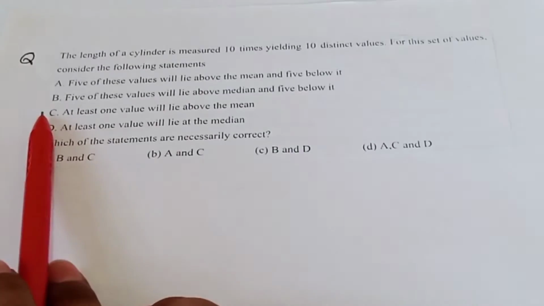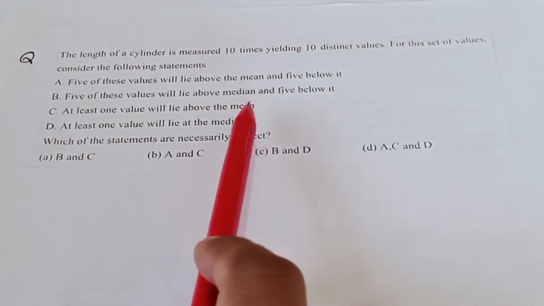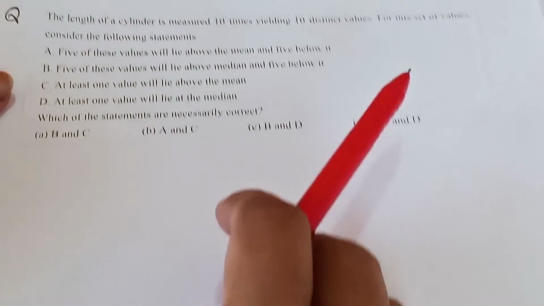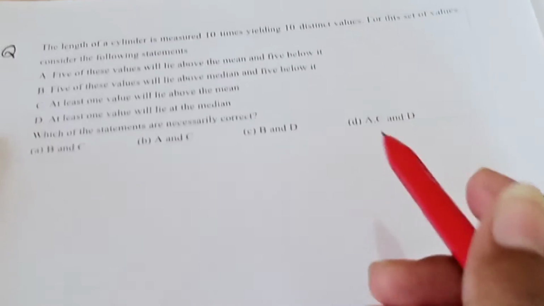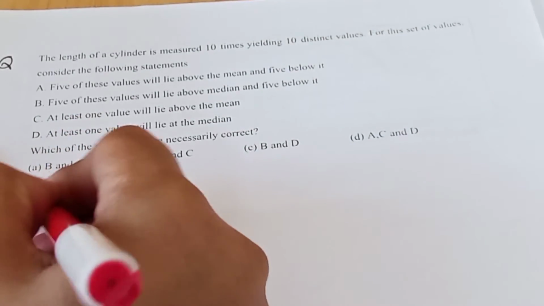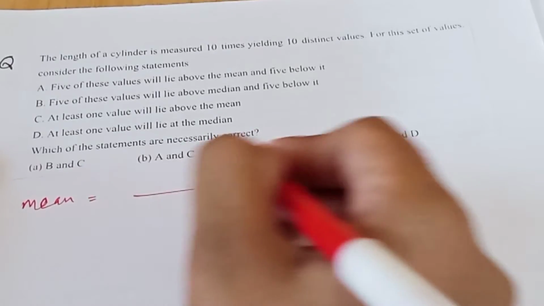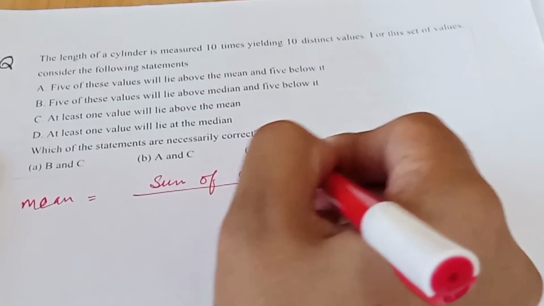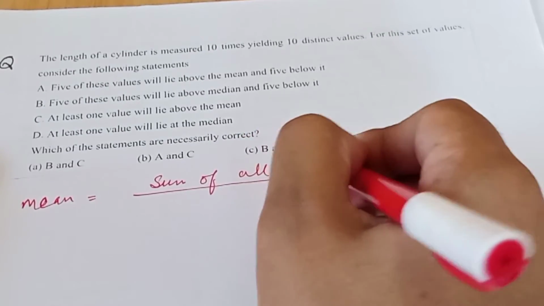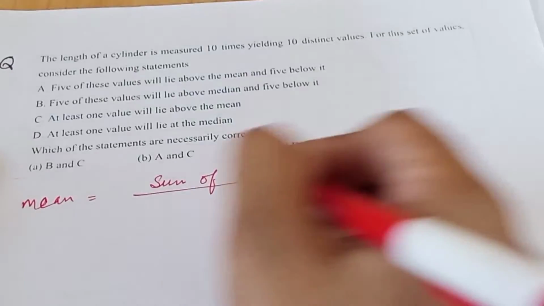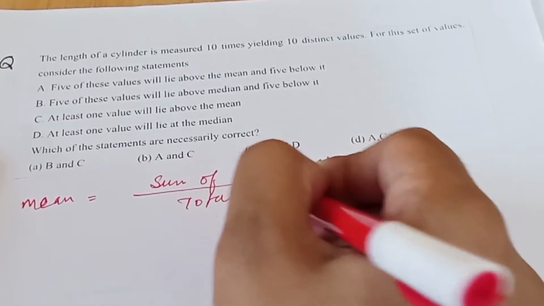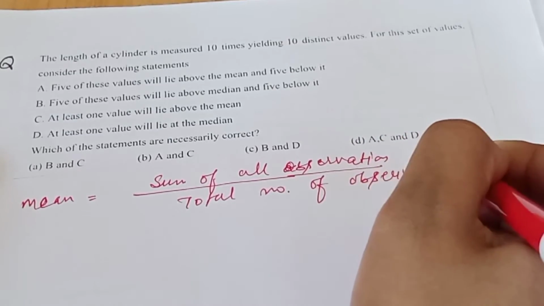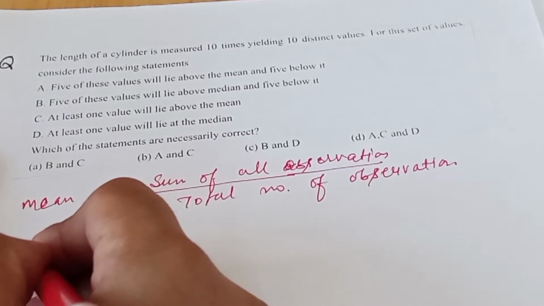Let us start our next question. We can see that this question is about mean and median. We will see some basic definitions about mean and median. Mean is the average of all numbers, we can say the sum of all observations divided by the total number of observations. And median.